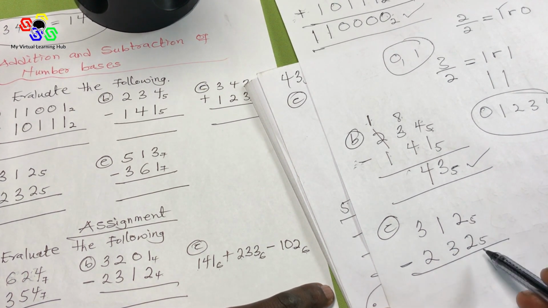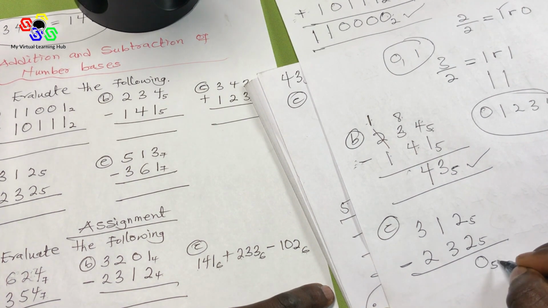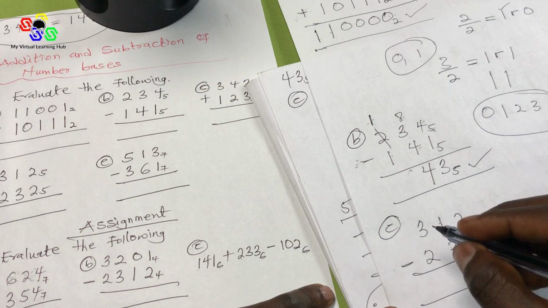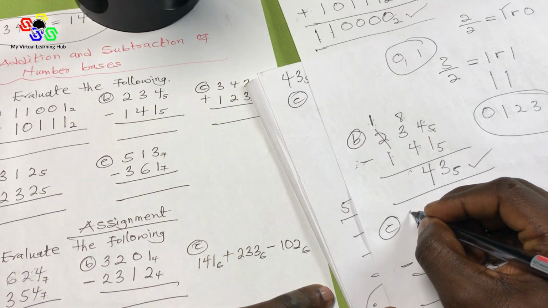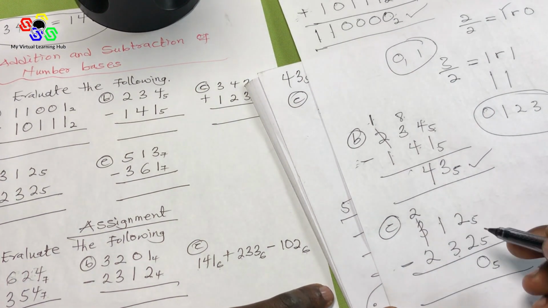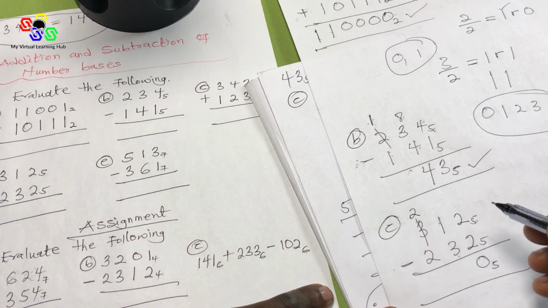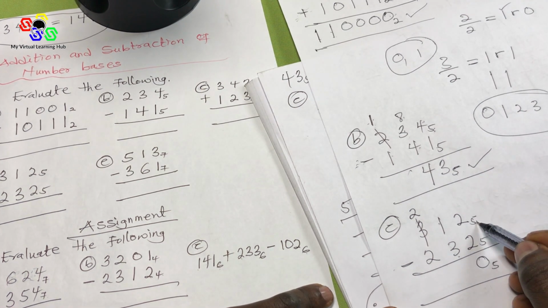So 2 minus 2 is 0. We write our base. 1 minus 3, it can't be. So we need to borrow 1 from the 3, leaving 2. Since it is base 5, that one is coming in as 5. The one we are borrowing is equivalent to the base.